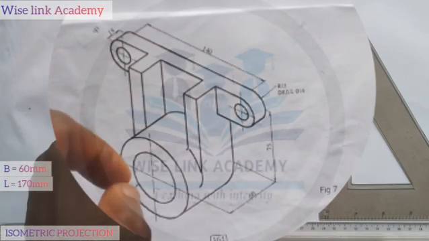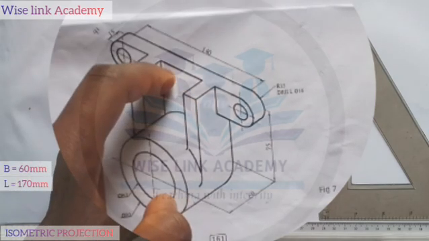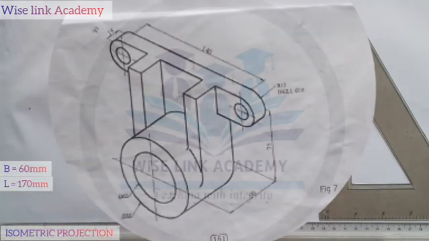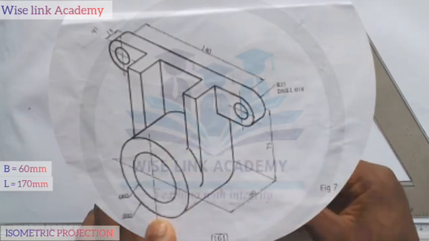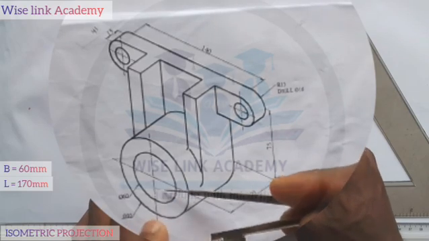Having known the breadth to be 60, the length to be 170, perhaps we need to know the height of this figure. Hence, my height simply becomes, if you observe closely, from here upward is what? Diameter of what? Is 40.